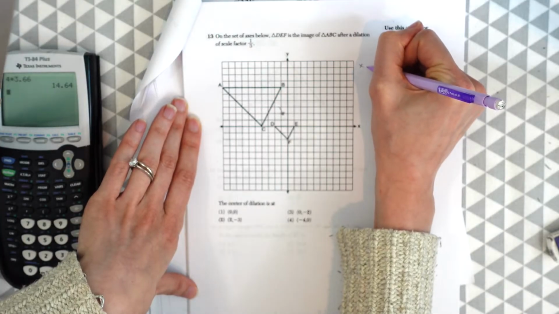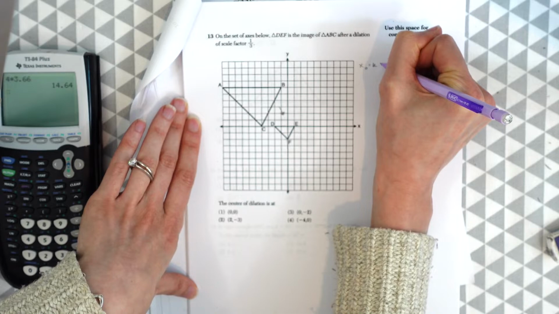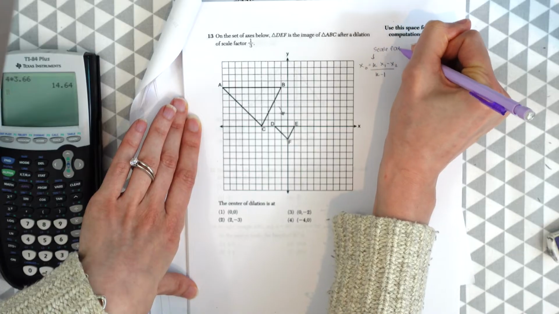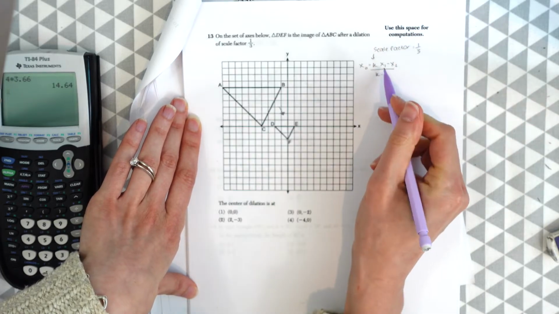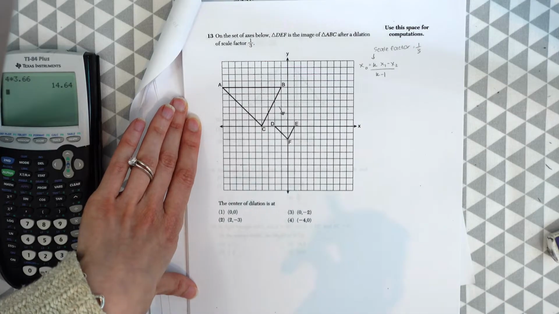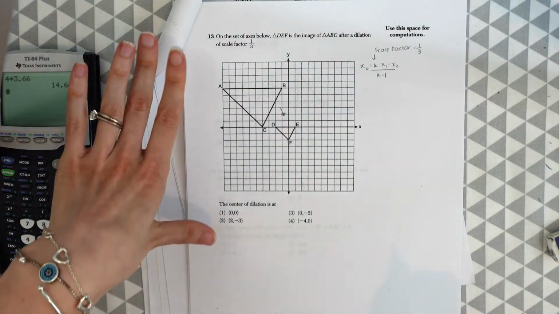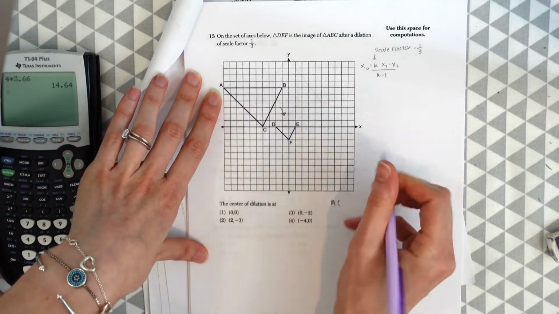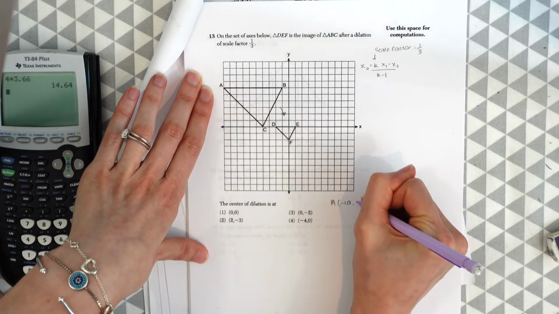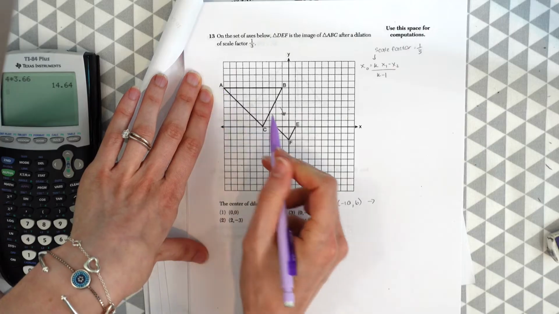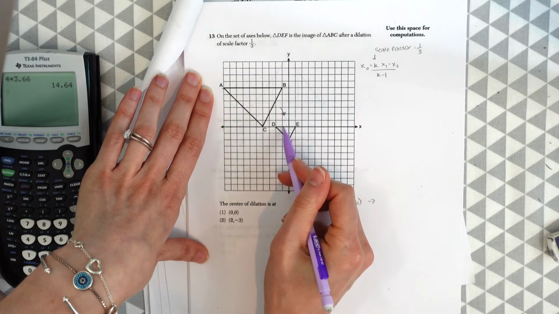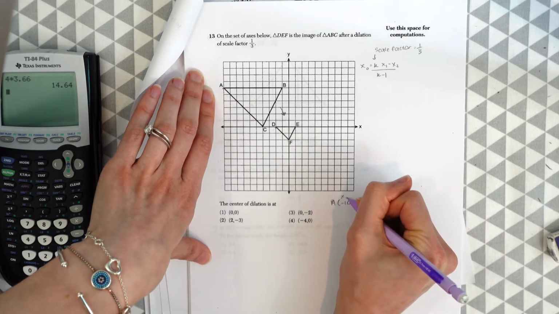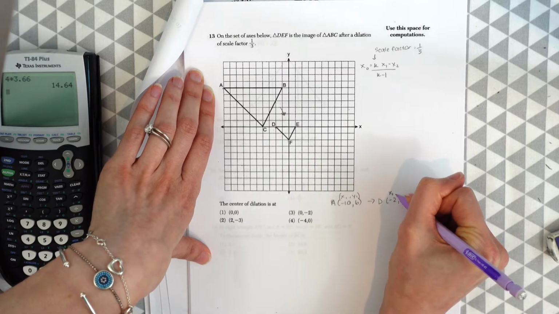So we're going to do it two times, once for X and once for Y, where K is the scale factor, which we know is 1/3. And then these X's are going to represent the points before dilation and after dilation. So we're going to pick a pair of corresponding points before and after dilation. If we go from point A, which is -10, 6, notice it corresponds with point D at point -2, 0. So this will be our x1, y1, and this will be our x2, y2.